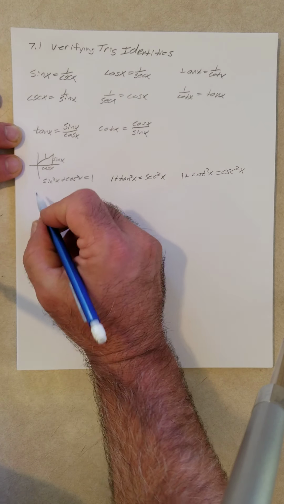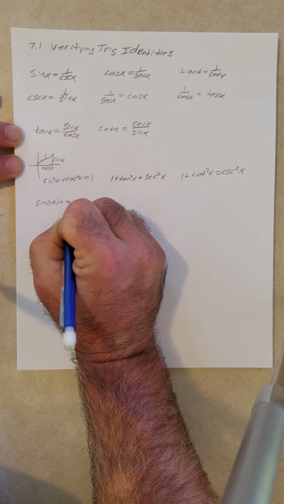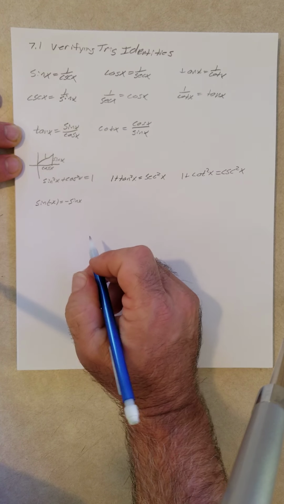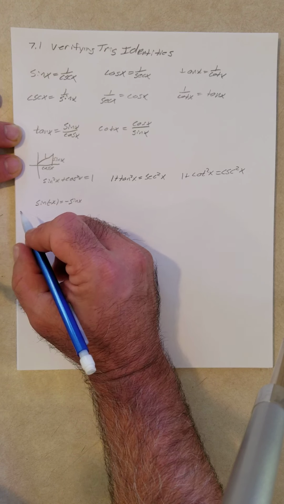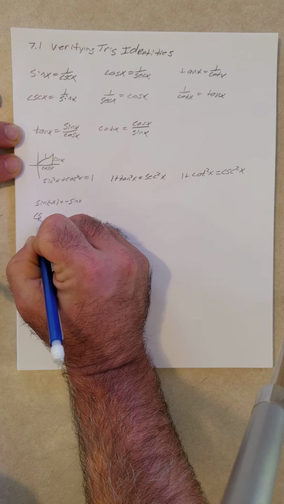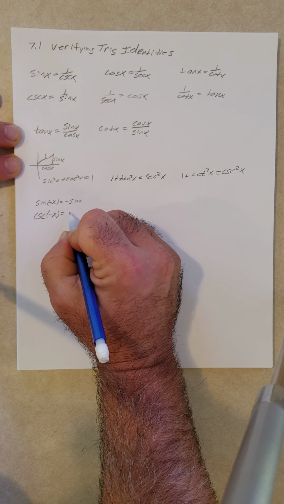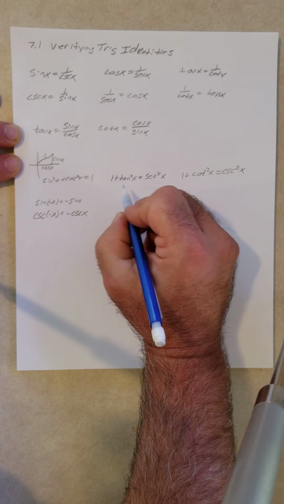Now there's another set of them, simply saying that the sine of the opposite of x is equal to the opposite of the sine of x. They all work the same, except for the secant and cosine. So it would work for the reciprocal: the cosecant of the opposite of x is equal to the opposite of the cosecant of x.